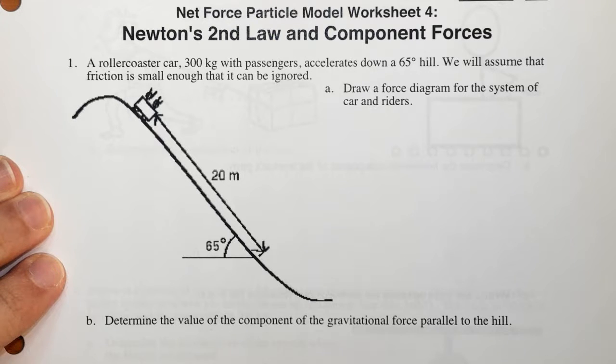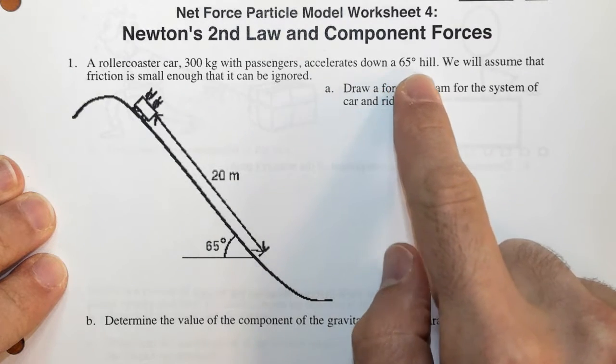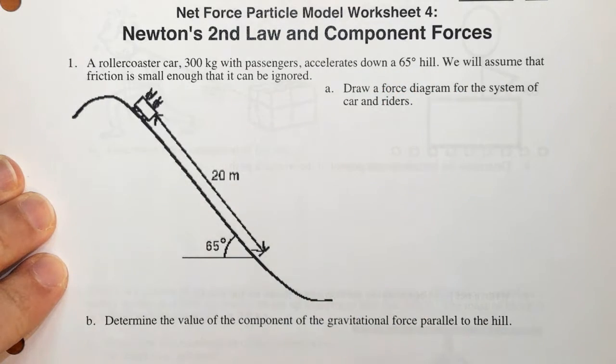In this video, we will be discussing worksheet 4, Newton's second law and component forces. Question number 1. A roller coaster car, 300 kg with passengers, accelerates down a 65-degree hill. We'll assume that friction is small enough it can be ignored. Draw a force diagram for the system of car and riders.